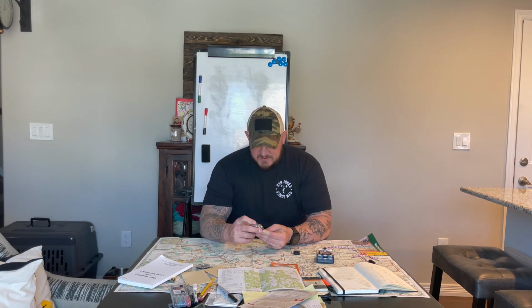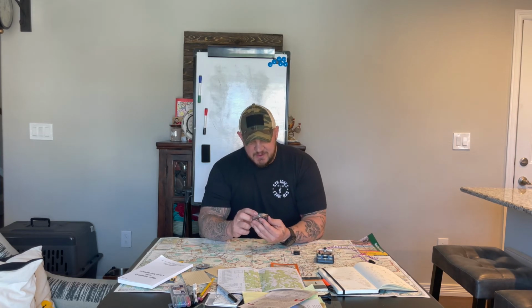This one's the same way. This one can actually adjust your declination for you. It has a little yellow ring on here, and you can adjust the declination that way. It says east and west declination. Again, so civilian, east and west, military, add or subtract.